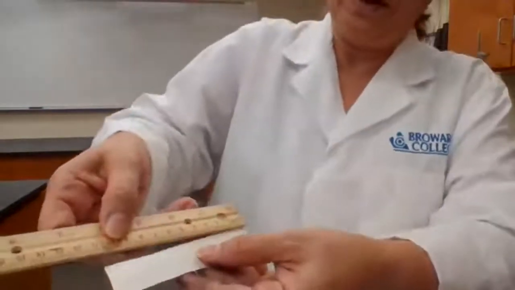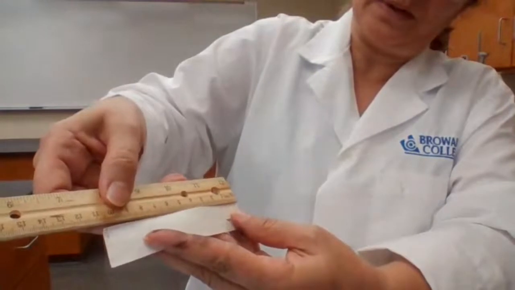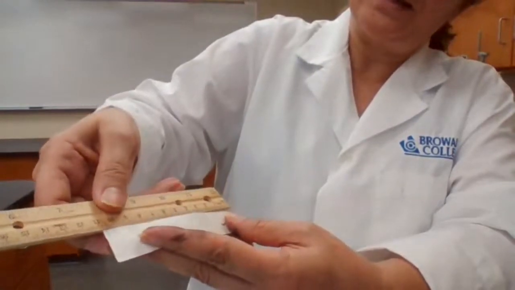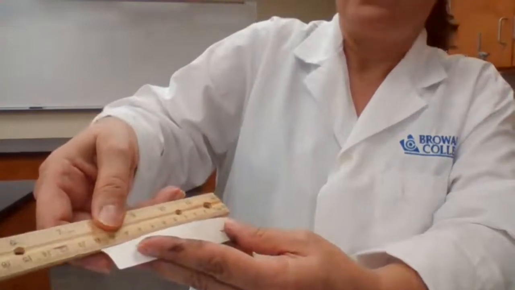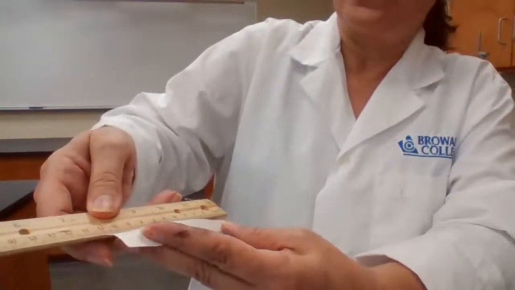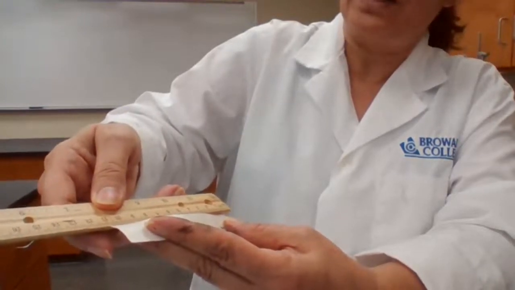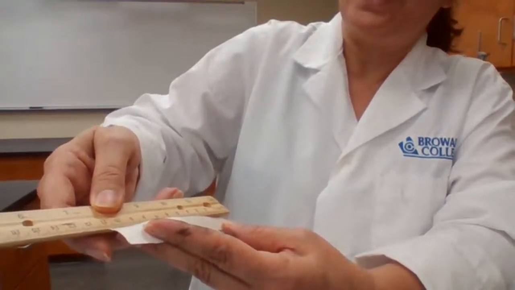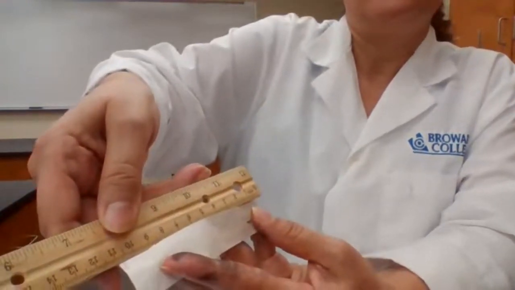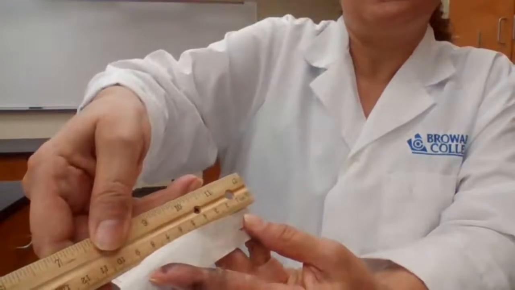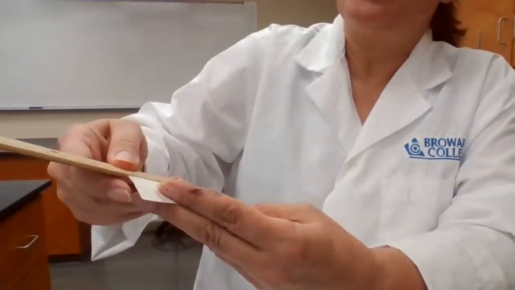I aligned the left side of the paper with the 0 exactly, and see what number the other end falls under. It is exactly at 11, so I'm going to record it as 11.0.